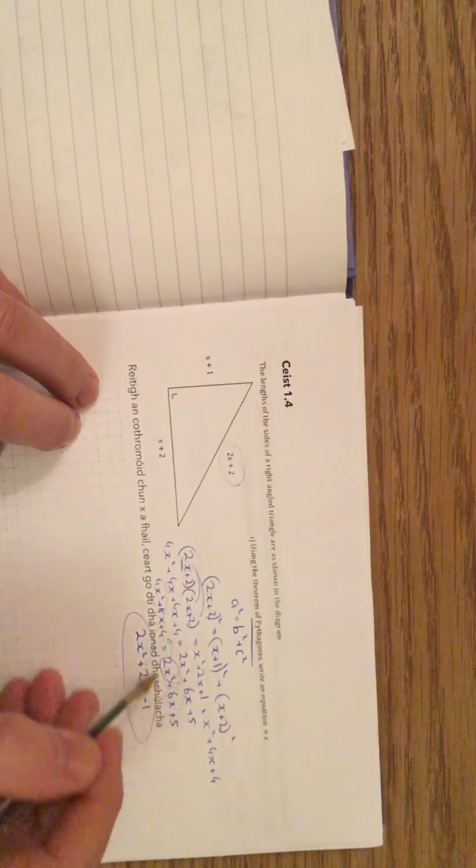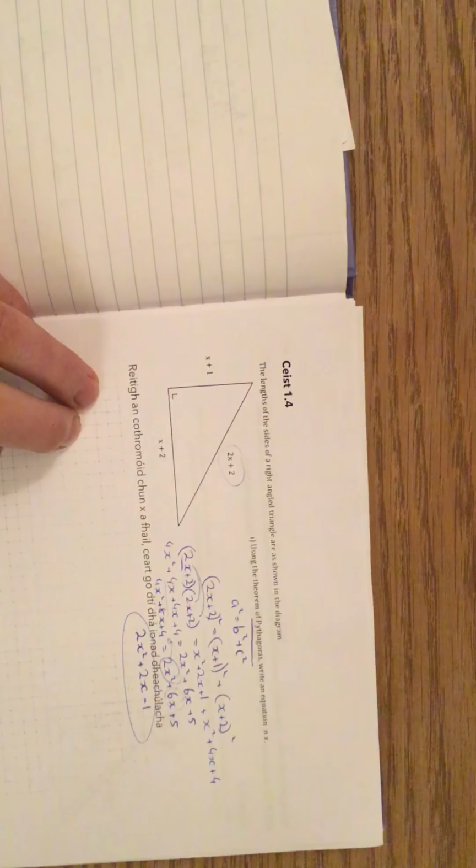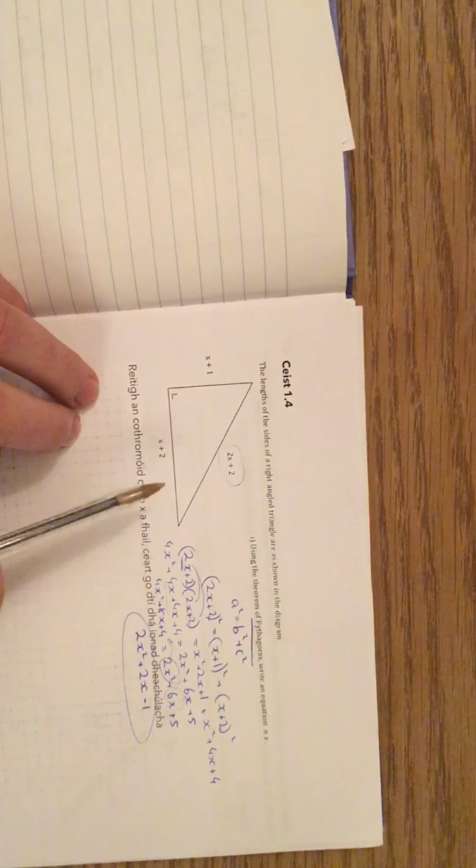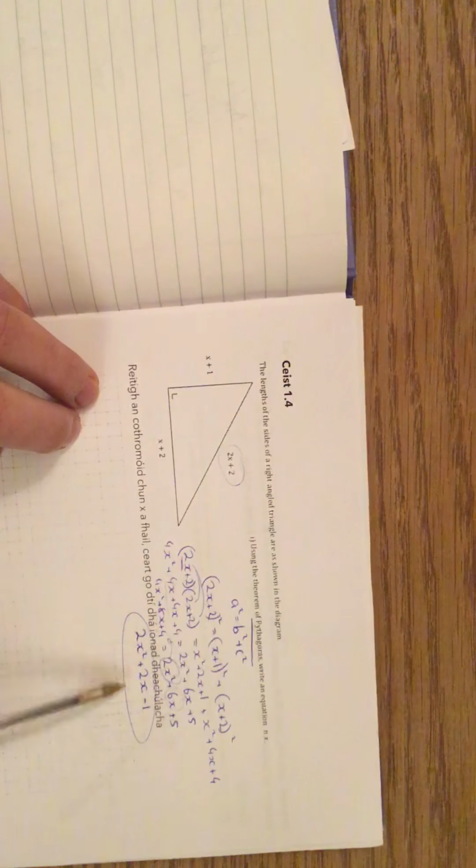And that's my theorem of Pythagoras expanded to give me an equation in terms of x. And that's all you do for that part of that question.